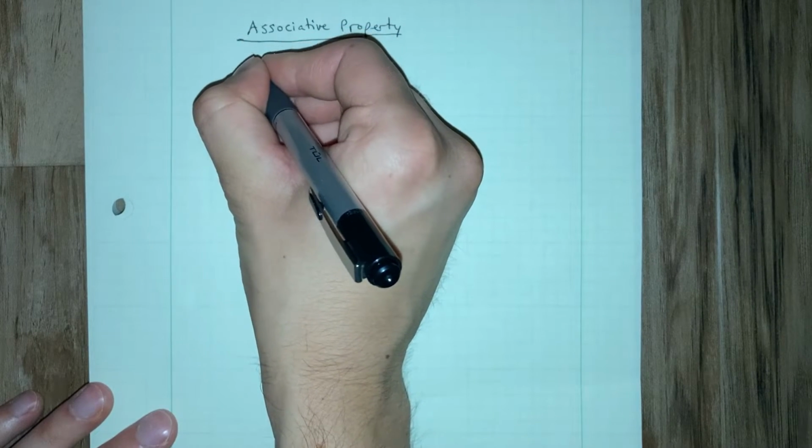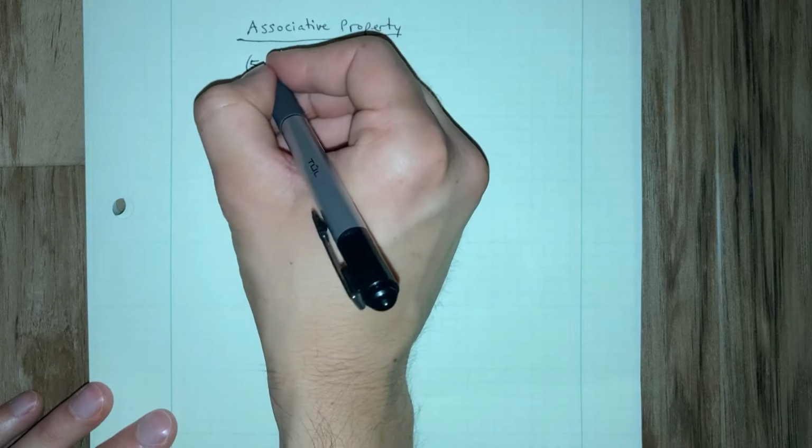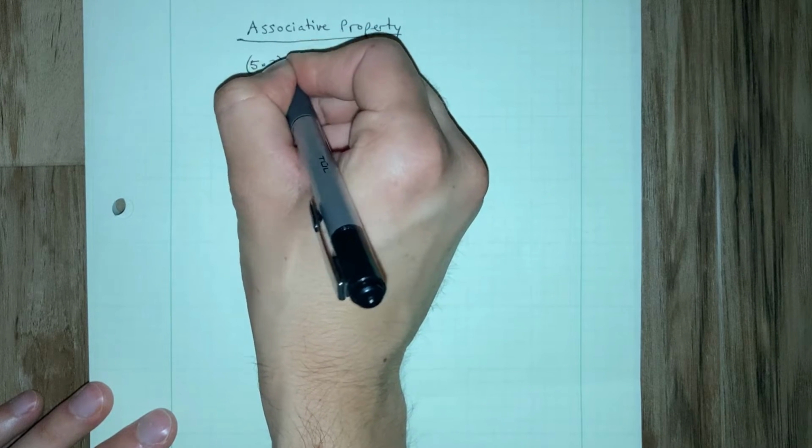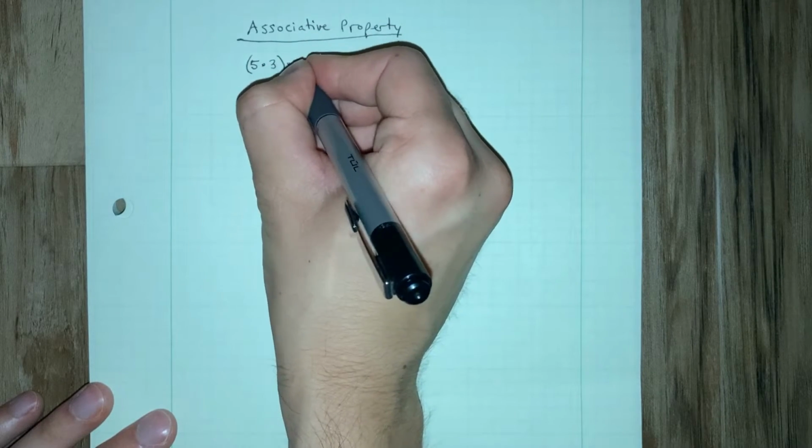So today we're going to be looking at the associative property. So what is the associative property? Well, I think it would be best explained using an example here. So let's say we have parentheses 5 times 3, times 2.